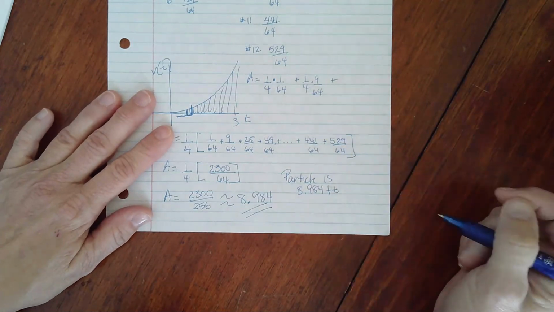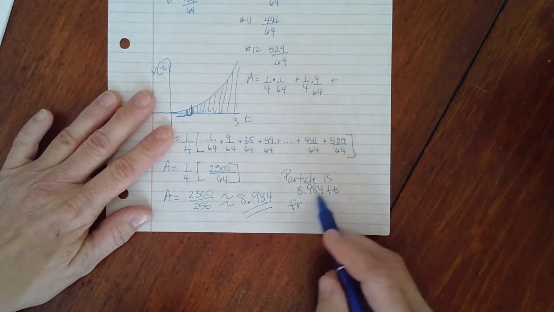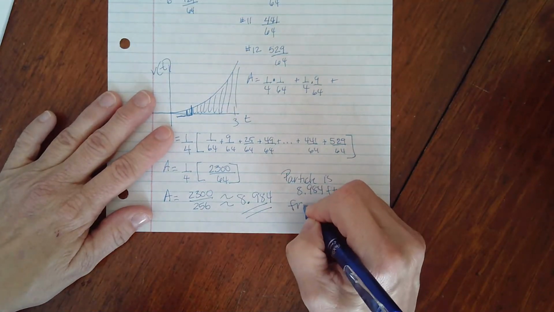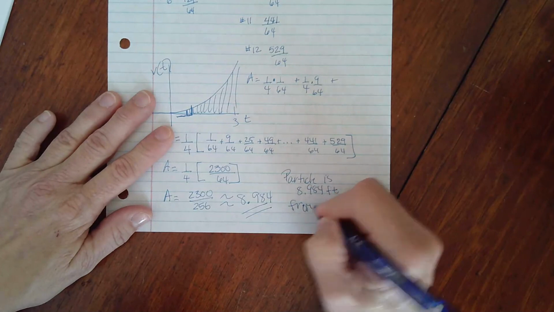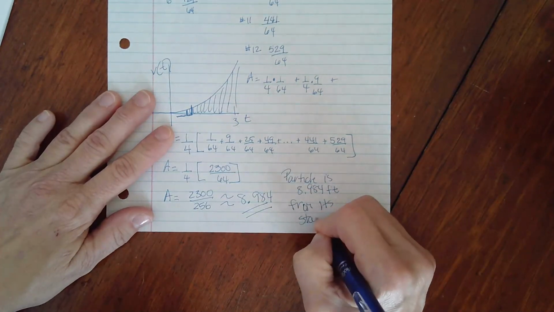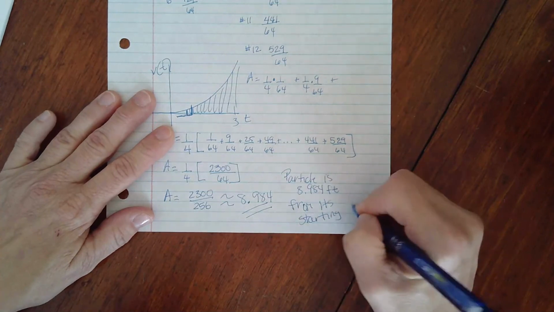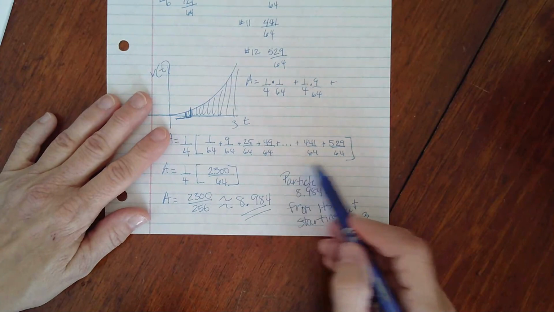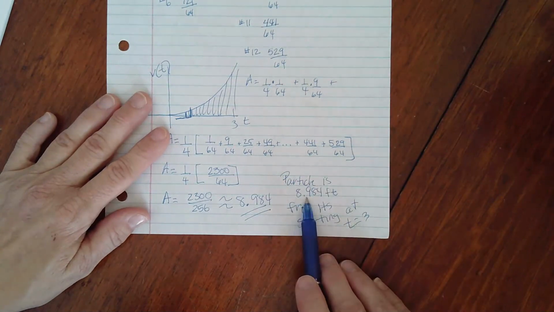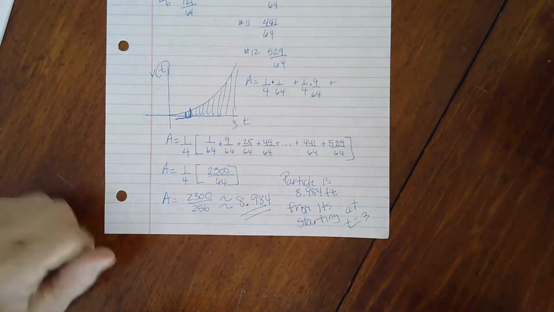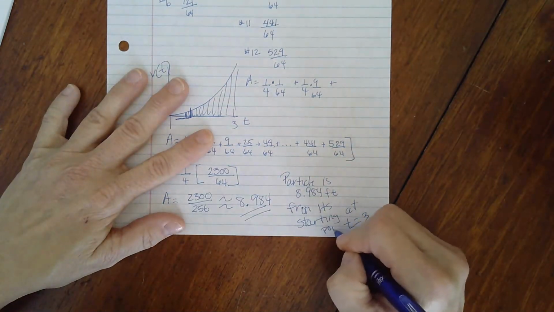But anyway, the particle is 8.984 feet from its starting point at t equals 3. Or you could say at t equals 3, the particle is 8.984 feet from its starting point.